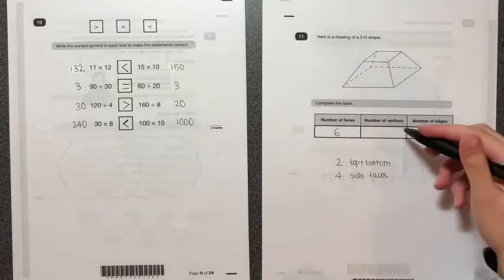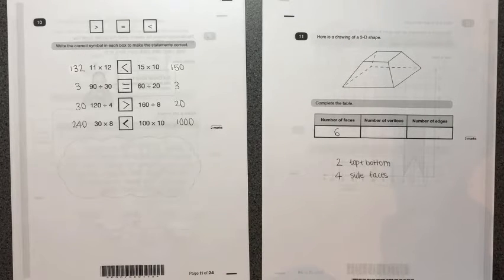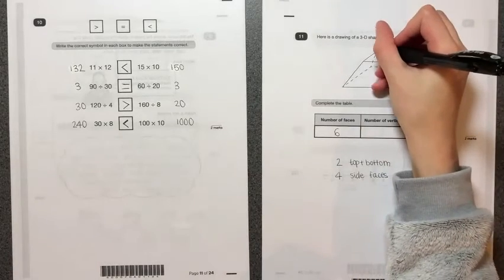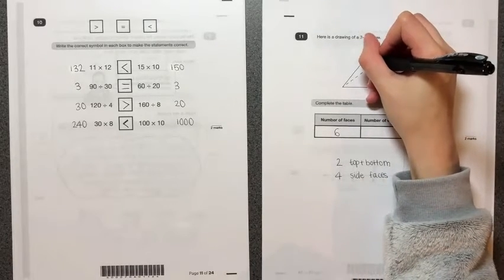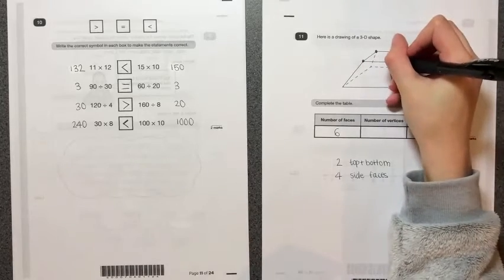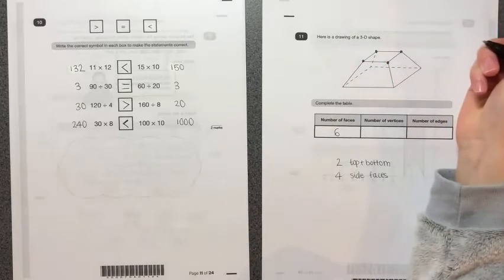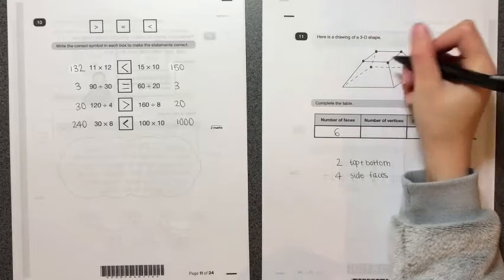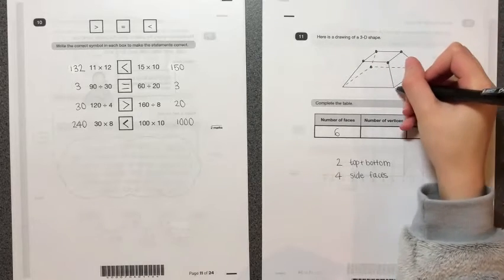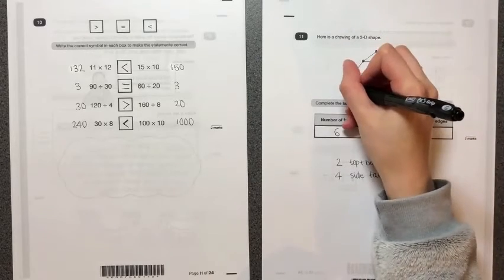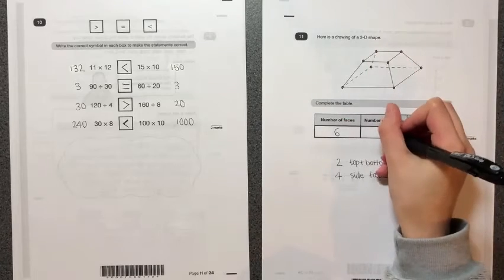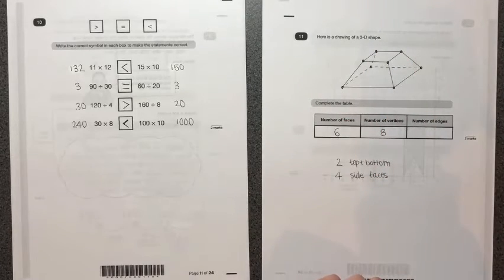Moving on to our vertices. Vertices is the same as the corners. We've got 1 corner here, 2, 3, 4, 5, 6, 7, and 8. We've got 8 vertices. Now for the number of edges, I'm just going to get a different coloured pen.